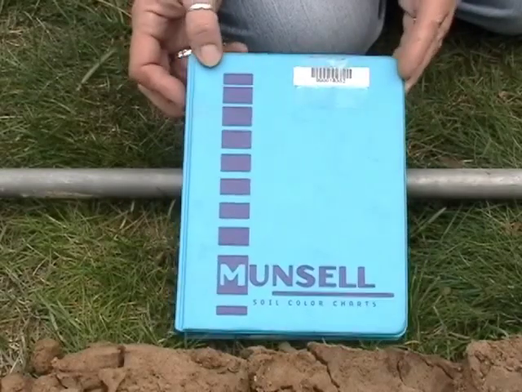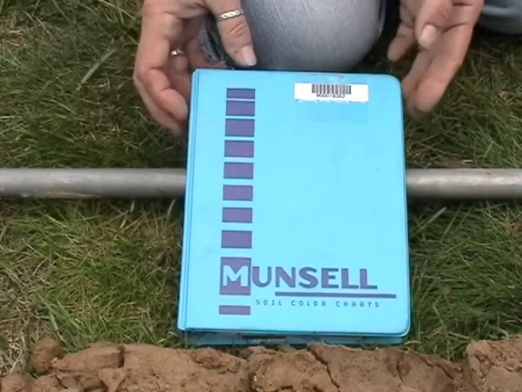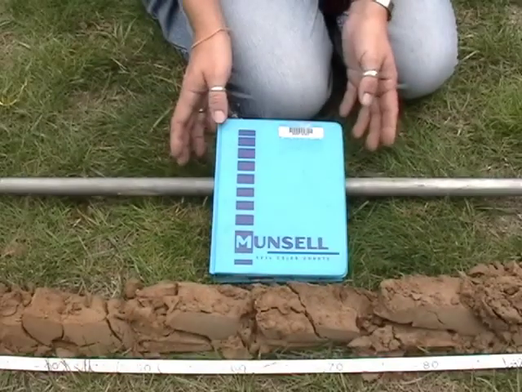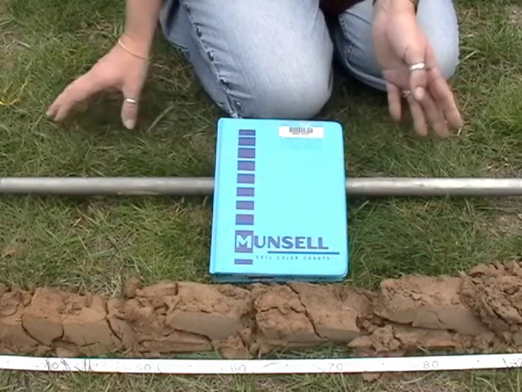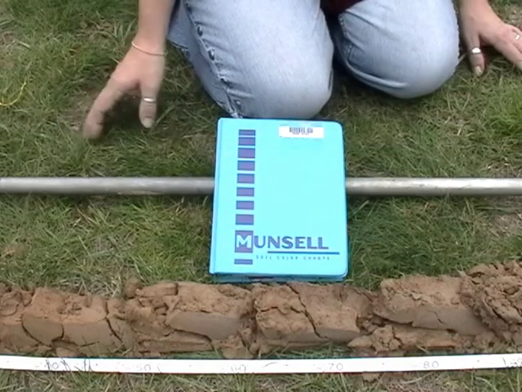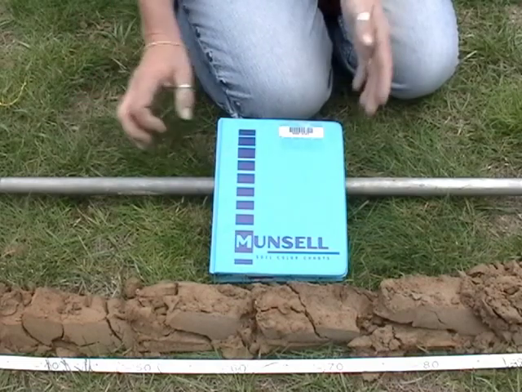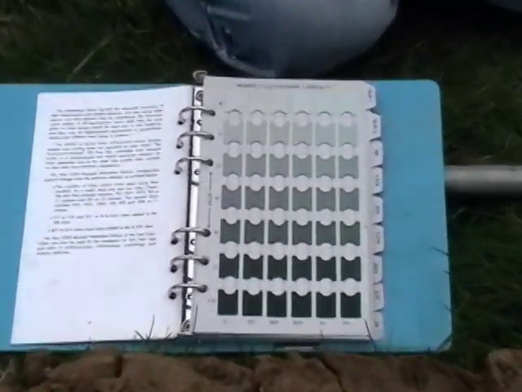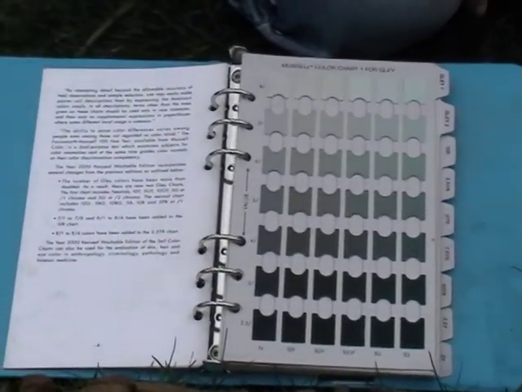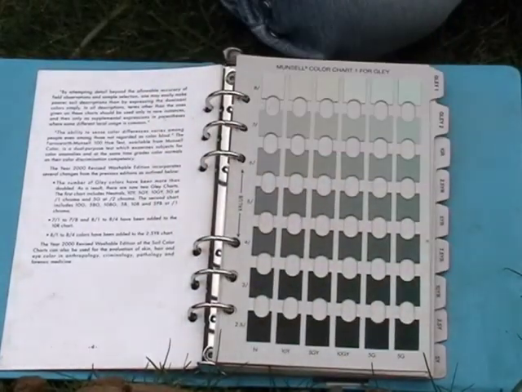This little blue book is called the Munsell Soil Color Chart System, and it's used universally so that we can use a notation format of calling one color in Canada the very same color if we're halfway across the world. They use it in CSI when they're looking at dead bodies and the color of dead bodies as well. So we can compare it to color chips.